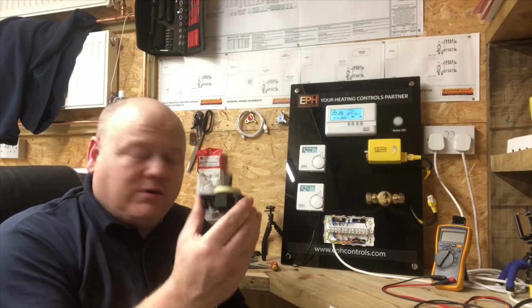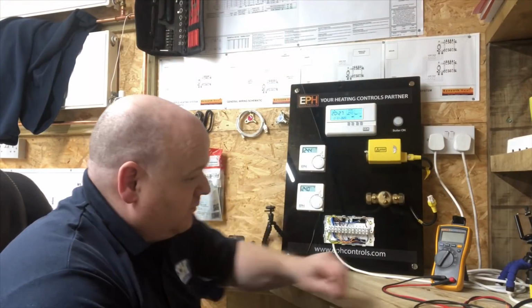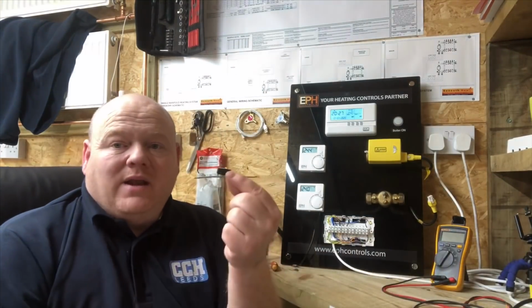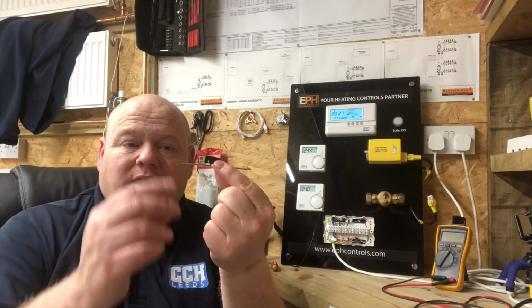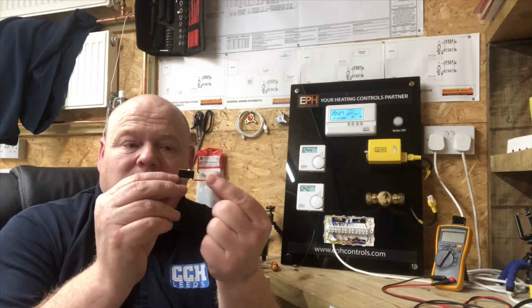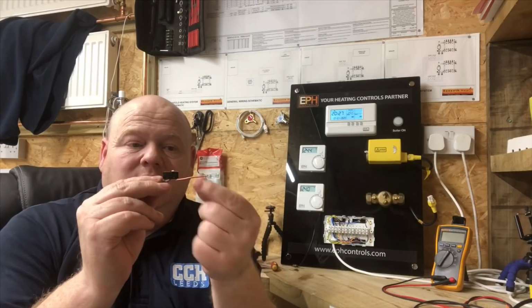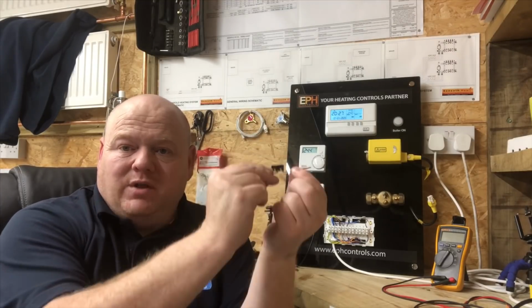So that's how that works. And then, as I've said before, your micro switch button presses, and that'll send power then to the boiler, and the boiler will fire up.